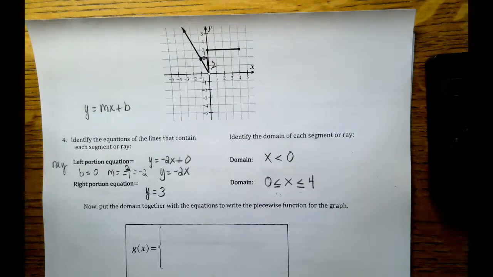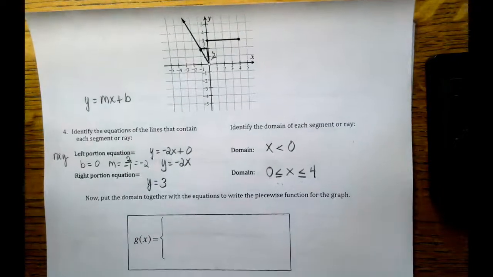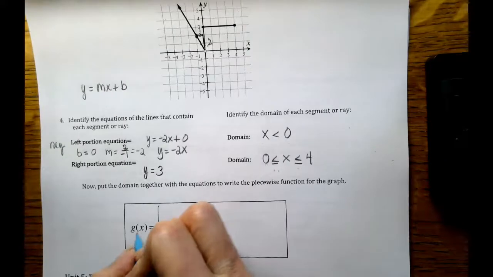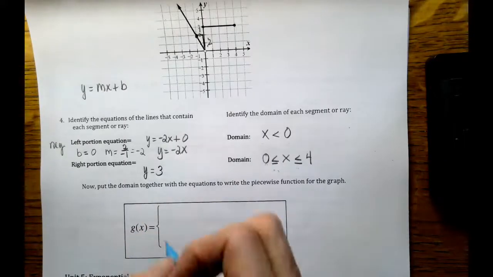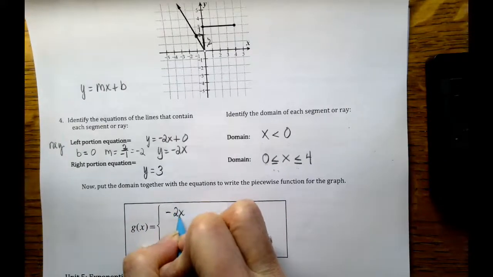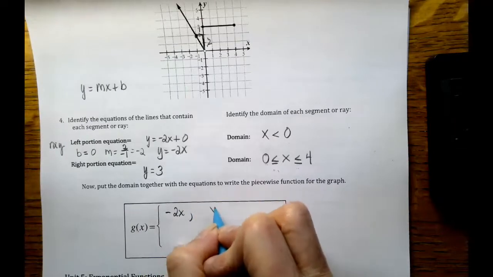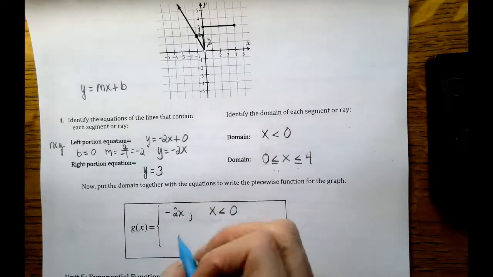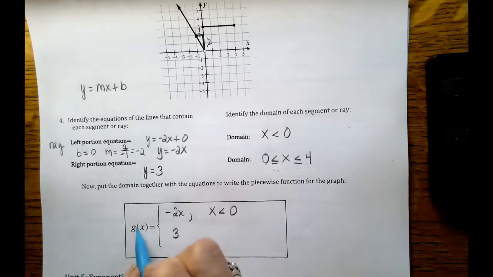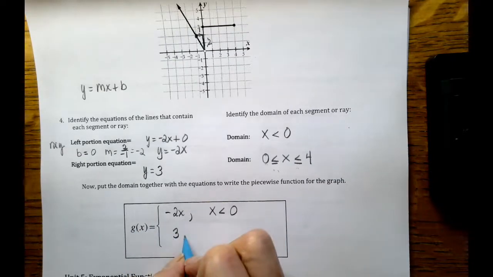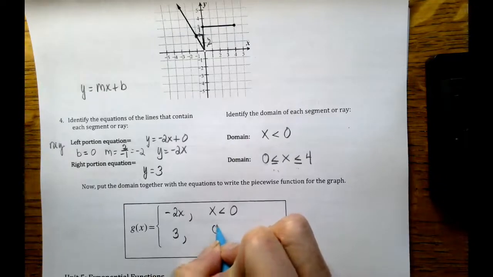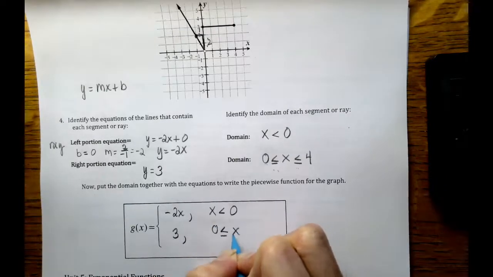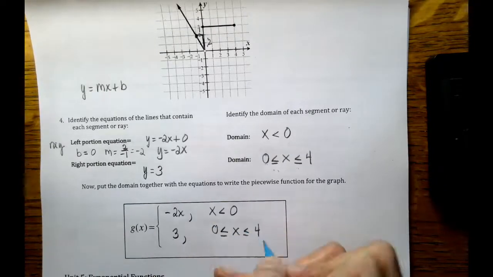So now that we have all the parts and pieces of this piecewise function, we can write our equation. G of x, remember, is the same thing as y, so it's going to be negative 2x. And then where we're going to graph it is x is less than 0. And then our second piece is going to be y equals 3. And where we will graph it is when x is between 0 and 4.